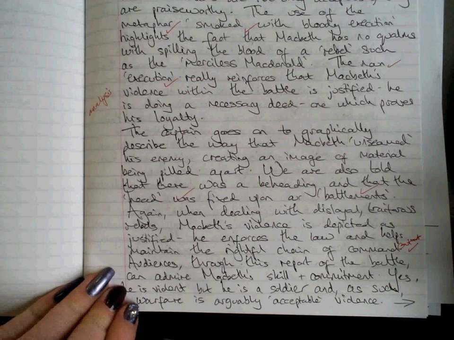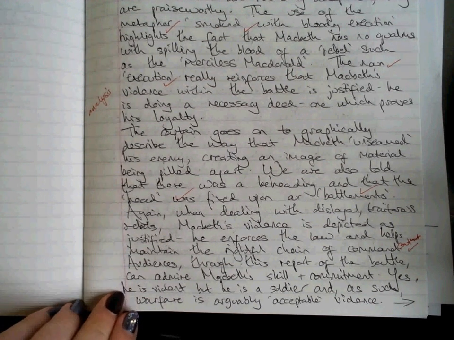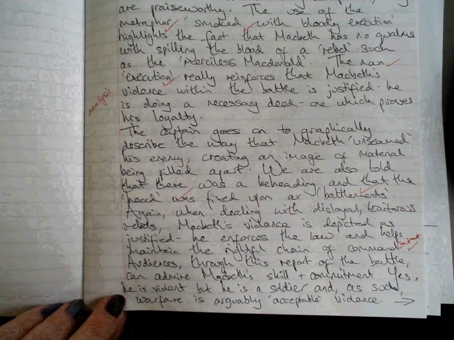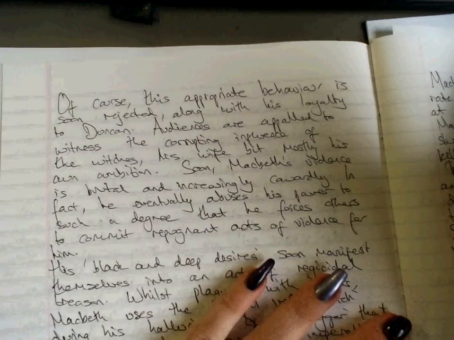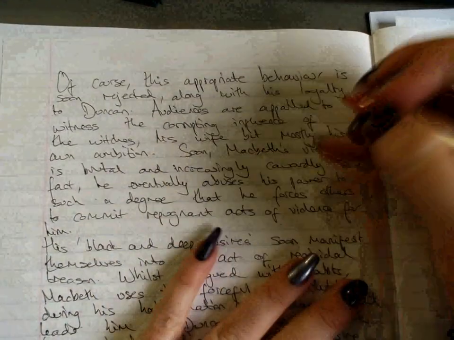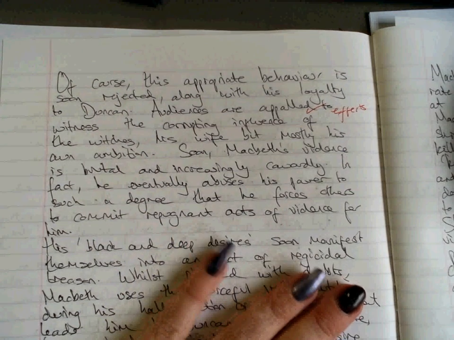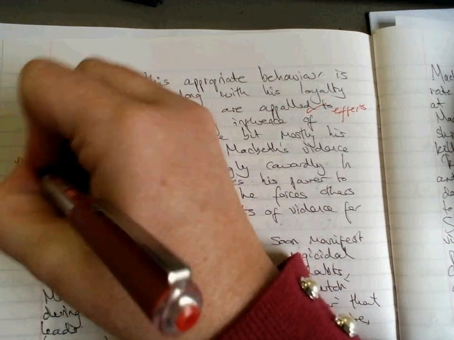Audiences, through this report of the battle, can admire Macbeth's skill and commitment. Yes, he's violent, but he's a soldier, and as such, warfare is arguably acceptable violence. So we're thinking about the idea of effects on audiences as well. Okay, moving on. Of course, this appropriate behaviour is soon rejected along with his loyalty to Duncan. Audiences are appalled to witness the corrupting influence of the witches, his wife, but mostly his own ambition. So there's something evaluative there as well.